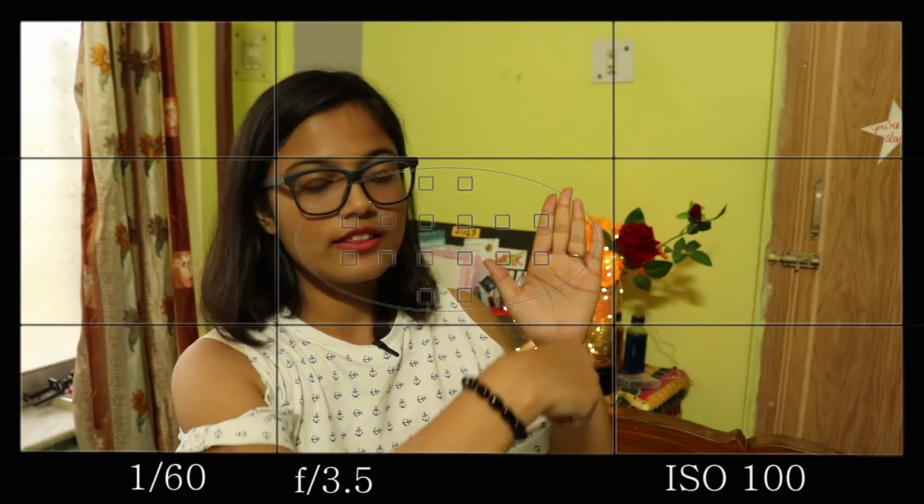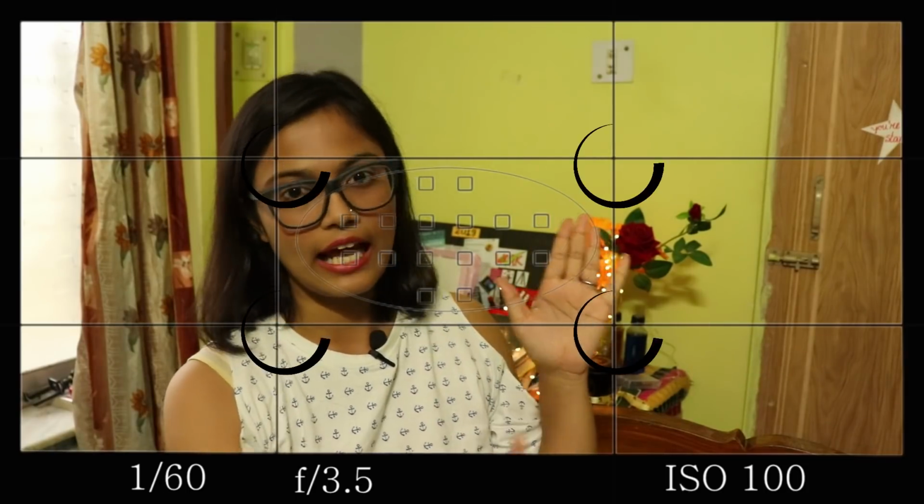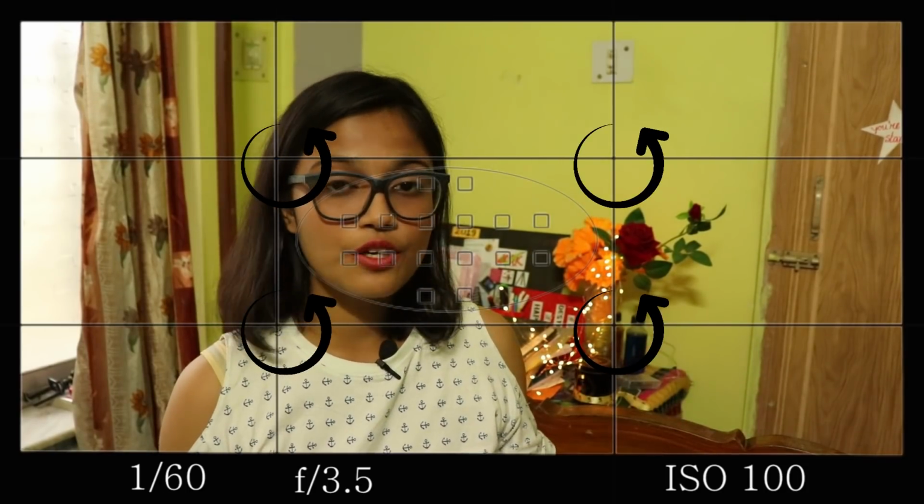Second tip would be turning on the grid line. I think that is available in each and every mobile phone nowadays. So I have it, and I have it on every time. That 3x3 grid line gives you a perfect guide on where to place your model, on where to place your subject. So you better keep your subject in the intersections of the lines, and that will give you a better composition.